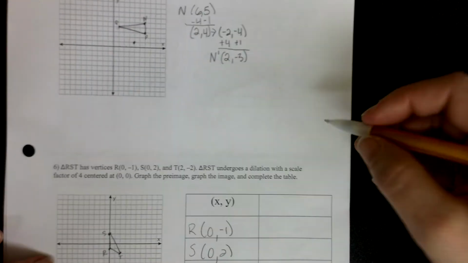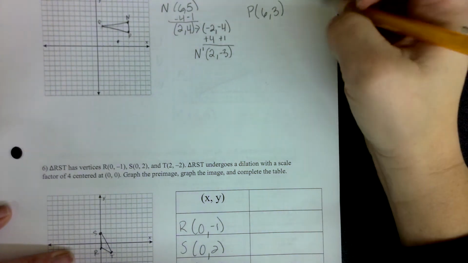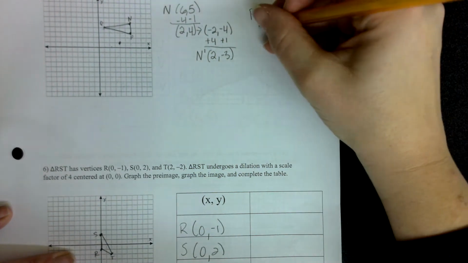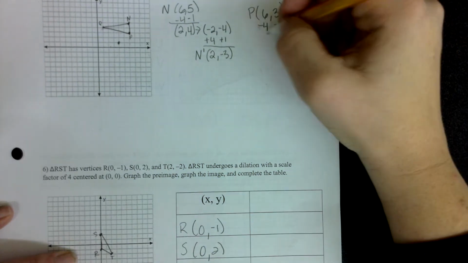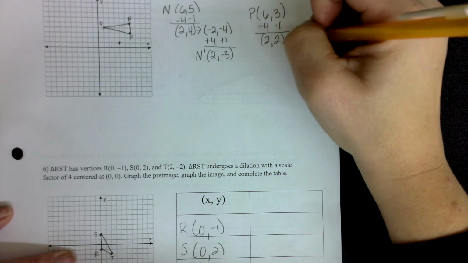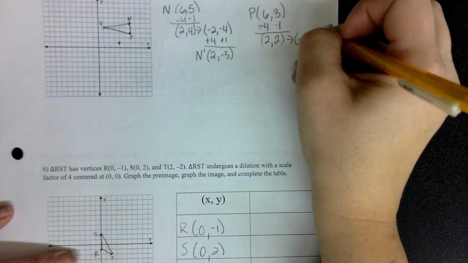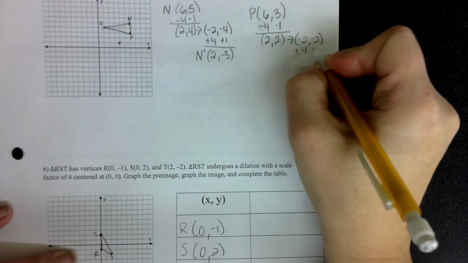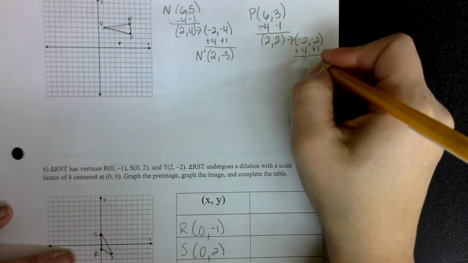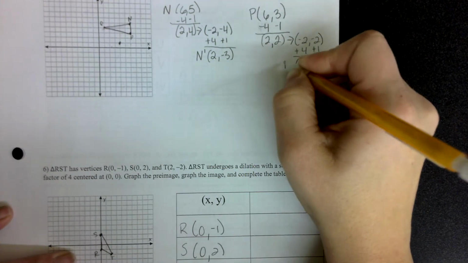So now we have to do that for P. So P is at 6, comma, 3. So we're going to subtract first. So you have to subtract 4, subtract 1. It's going to give us 2, comma, 2. Then we need to do the rotation, which is opposite x, opposite y. So it's going to give us -2, comma, -2. Then we're going to add the 4 and add the 1. So then that's going to be 2, -1. And that is P prime.